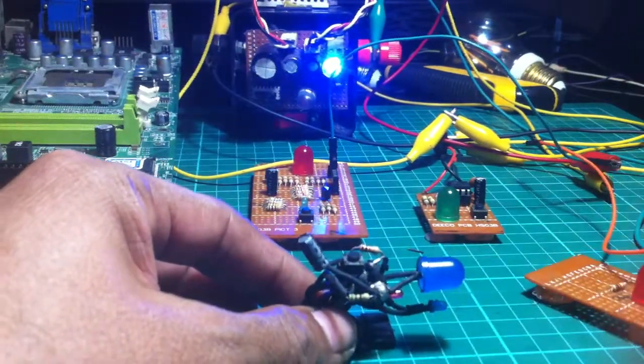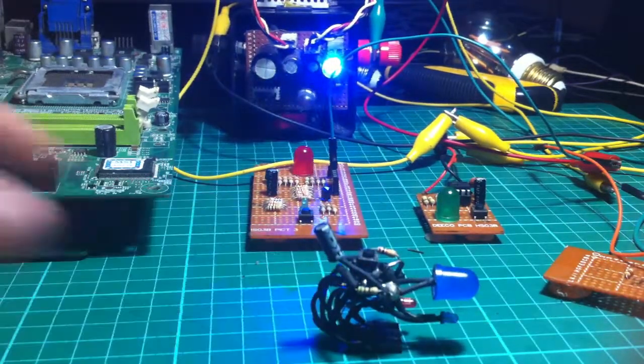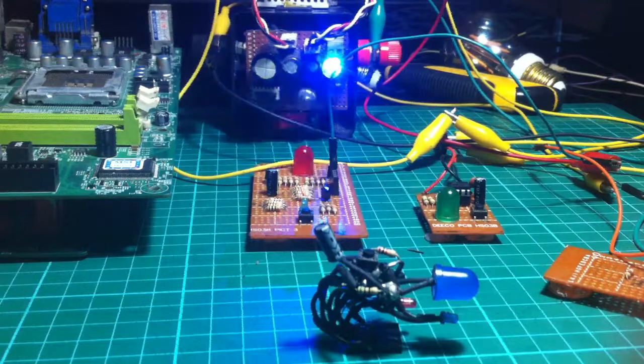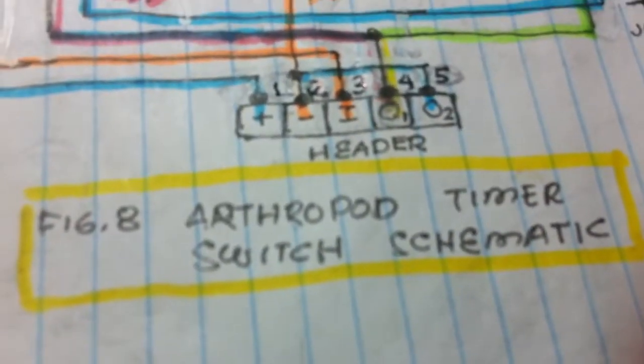If you are still interested in how to build this type of circuit, we now continue with the circuit diagram of this circuit. This is now the circuit diagram of our Arthropod, the schematic diagram.